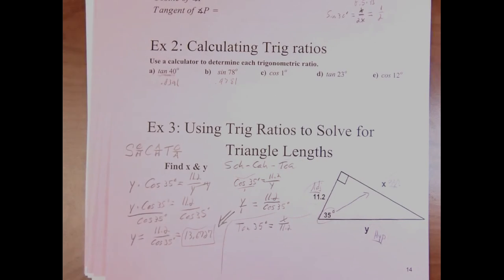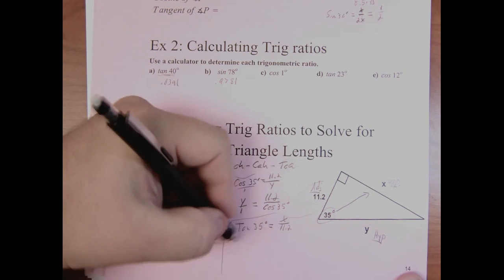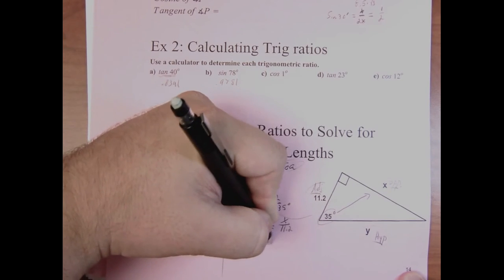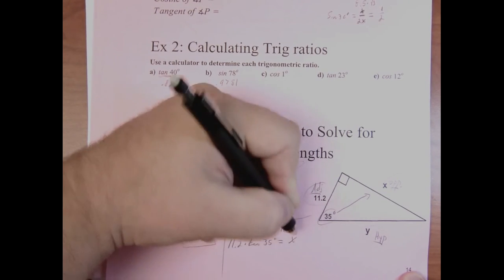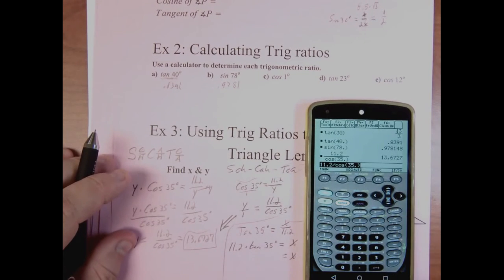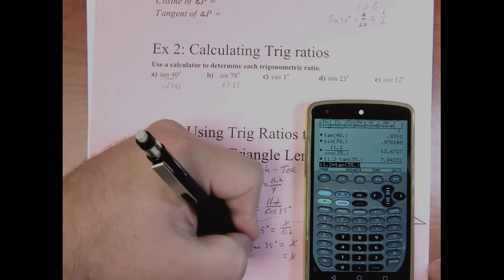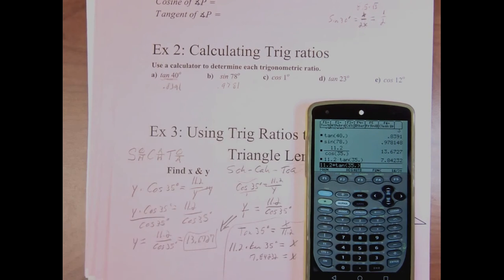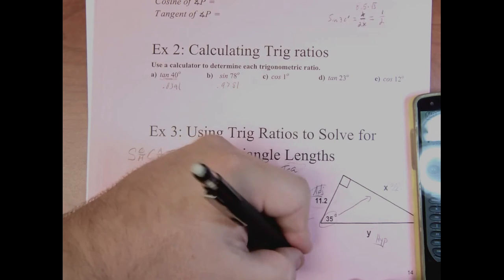So this is the easier type of problem. The only thing I need to do to get x by itself is multiply both sides by 11.2. If I do so, I end up with 11.2 times the tangent of 35 degrees equals x. So this is an incredibly fast problem. So 11.2 times the tangent of 35 degrees. And that gives me that x is equal to 7.84232.